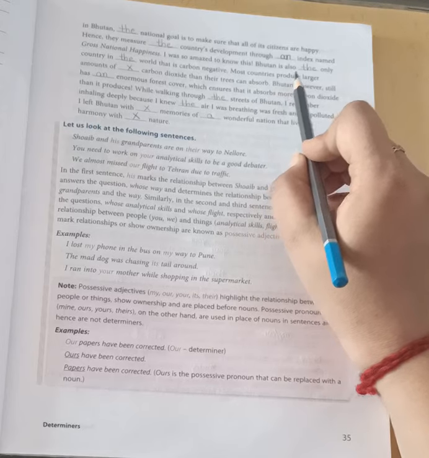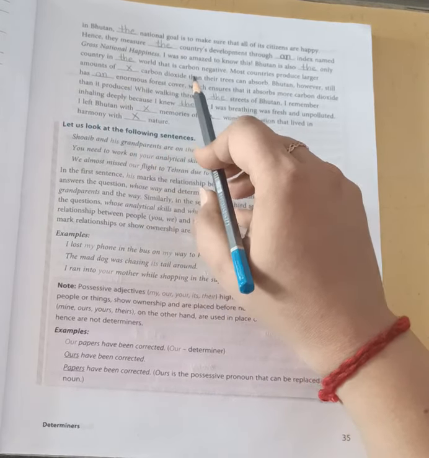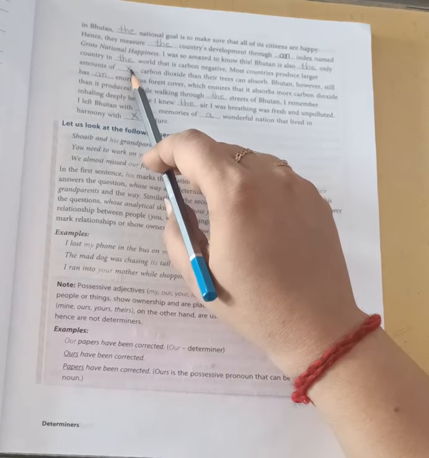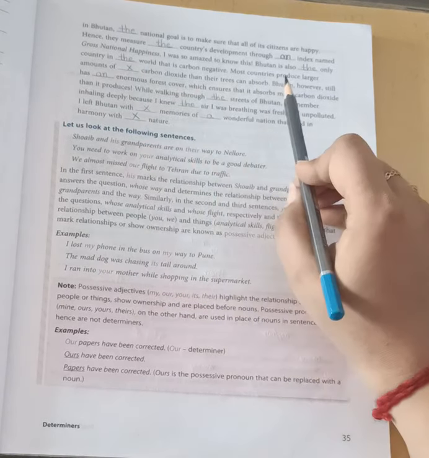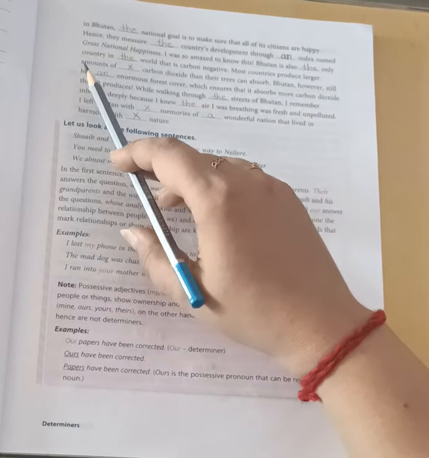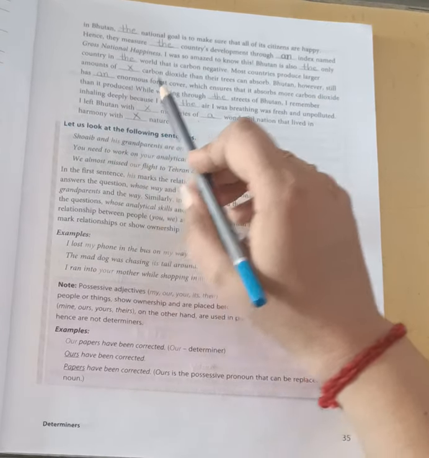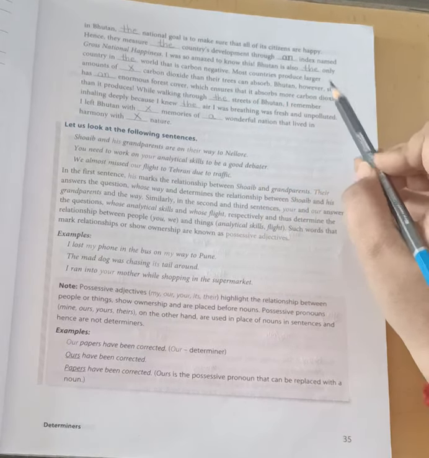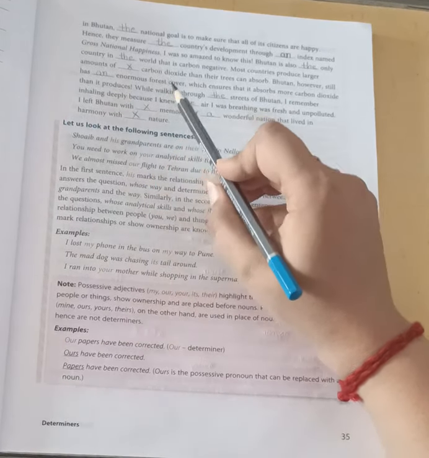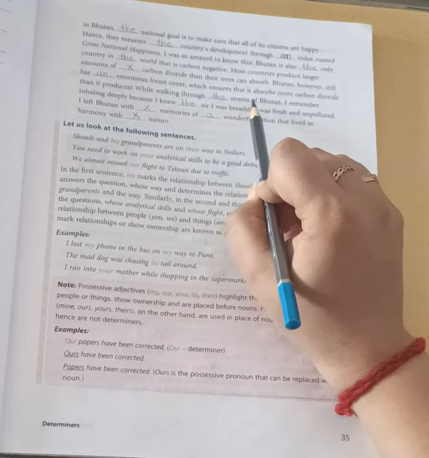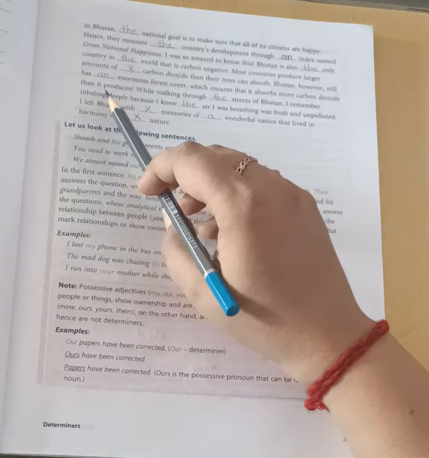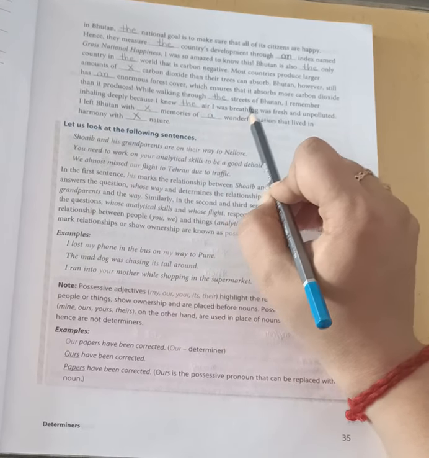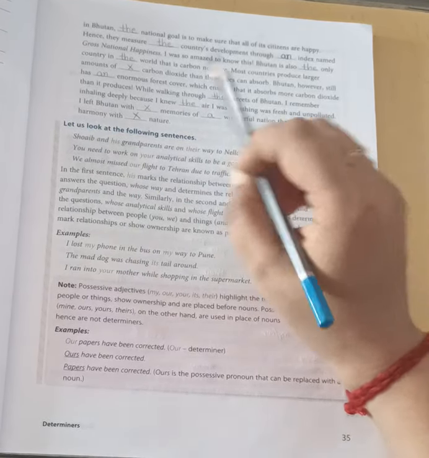Most countries produce larger amount of carbon dioxide than their trees can absorb. Here we do not require any determiner. Bhutan, however, still has an enormous forest cover which ensures that it absorbs more carbon dioxide than it produces. While walking through the streets of Bhutan, I remember inhaling deeply because I knew the air I was breathing was fresh and unpolluted.